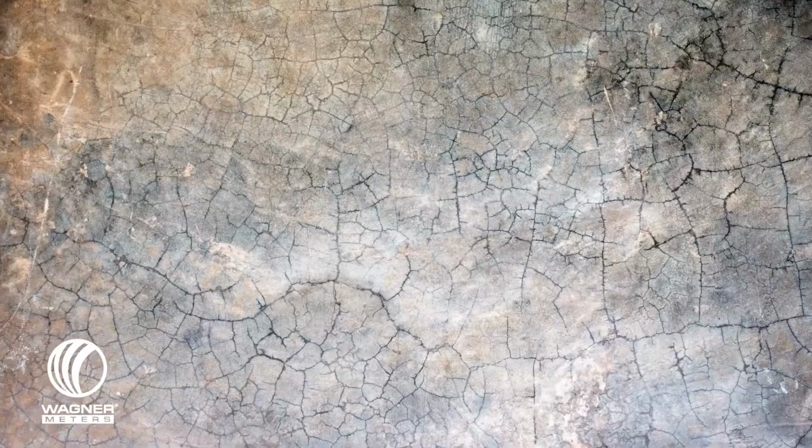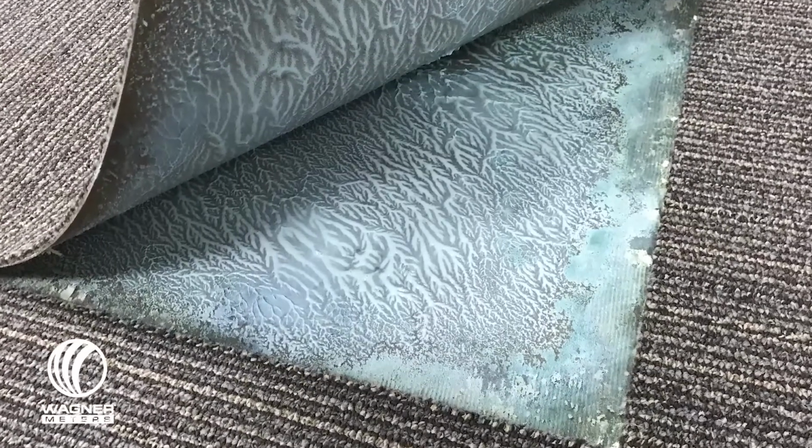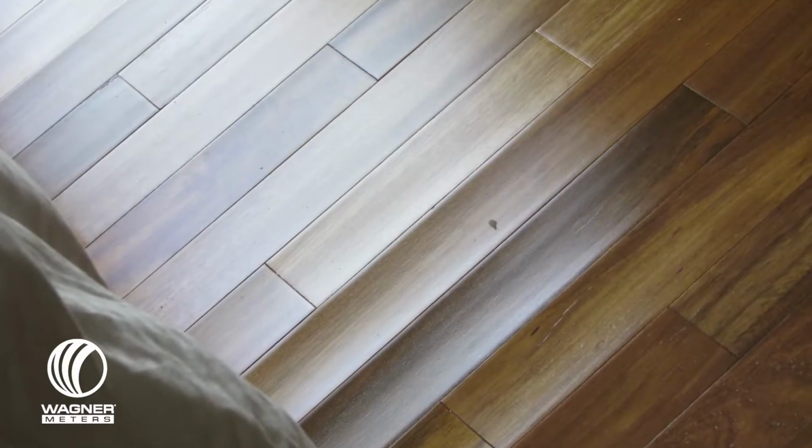Finally, we need to discuss how to tell if there is moisture in a slab. The obvious signs are visual. Pre-installation: if the concrete is discolored, red flag. Post-installation: if your flooring is blistering or peeling away, that's a huge problem. Or if your hardwood is cupping or crowning, that is a definite indication of a moisture imbalance.